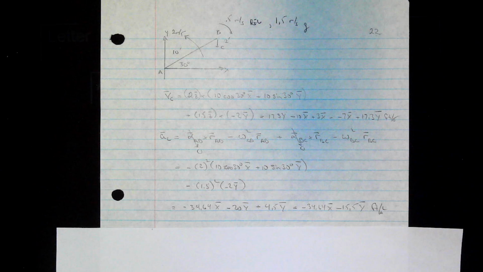So 2z cross 10 cosine theta x plus 10 sine theta y. That takes me to B. Now 1.5 radian per second relative to ground minus 2y. Multiply it all out, get the same answer.